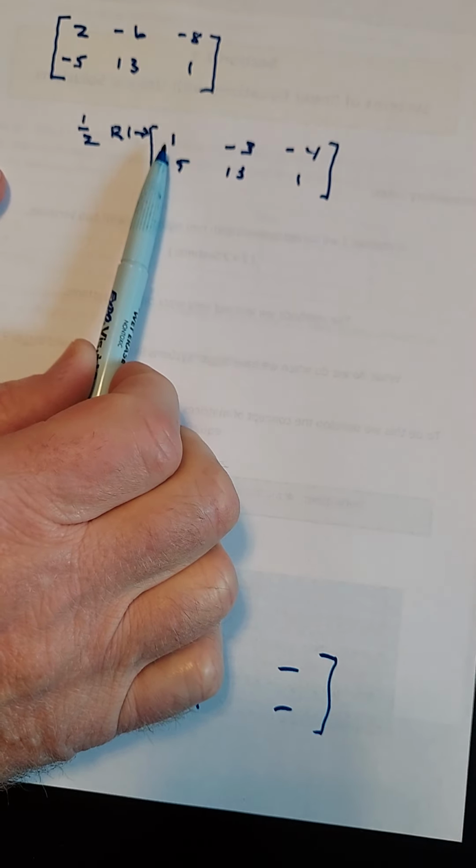So we wanted to change that 2 into a 1. The reciprocal of 2 is a 1/2. So we took 1/2 times that row, and we got the 1. And anytime you get a 1, that is called the pivot. We'll talk more about that later on. Pivot. It's a T.